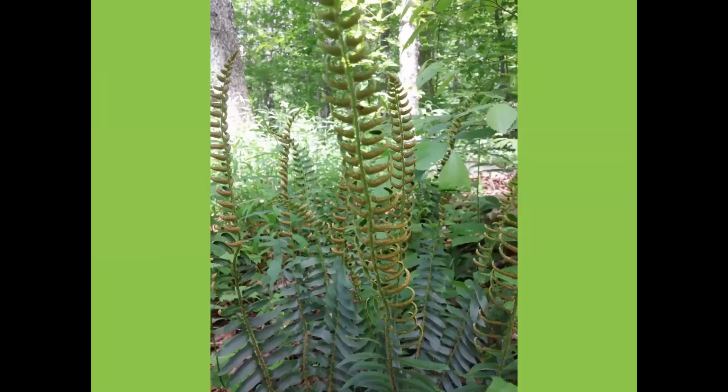Here it is in nature. You can see all the sori on the underside of the leaves.